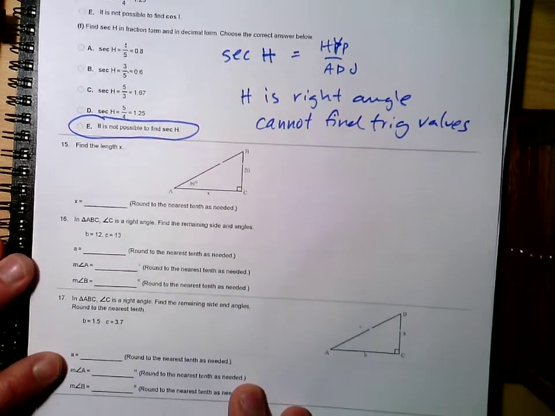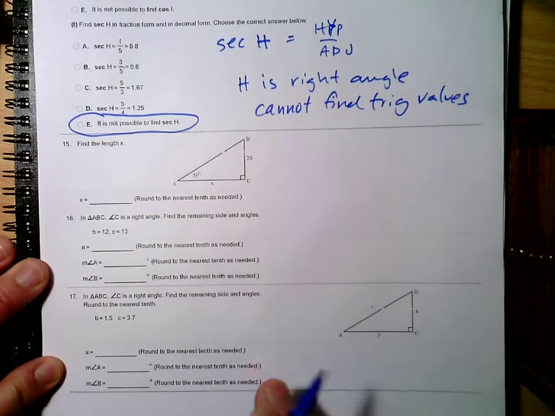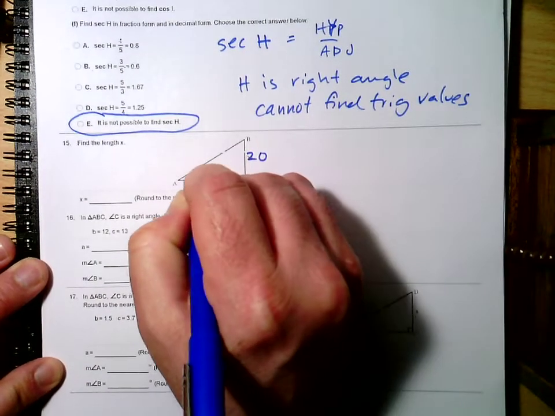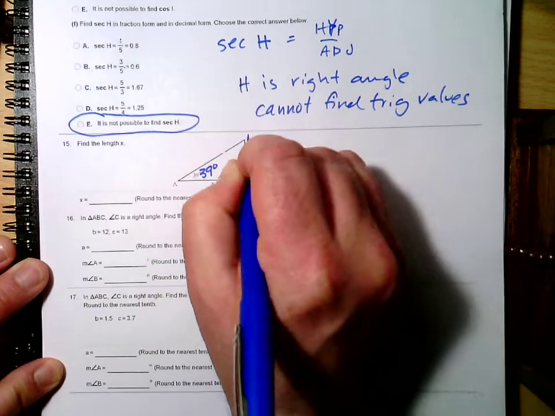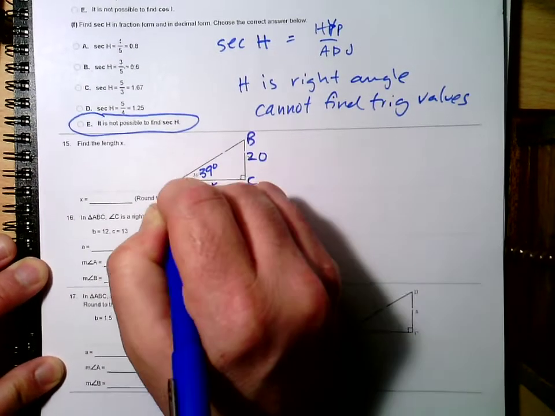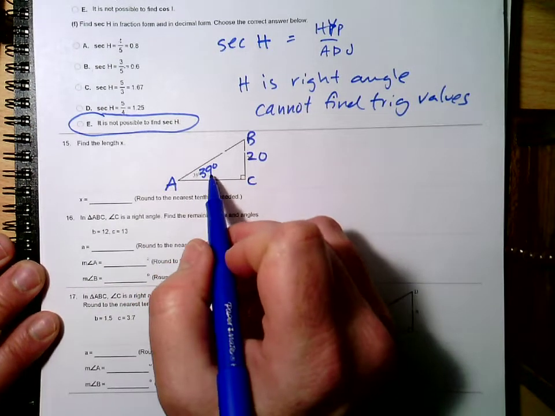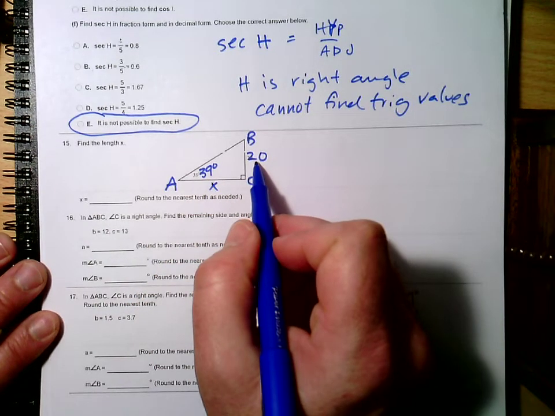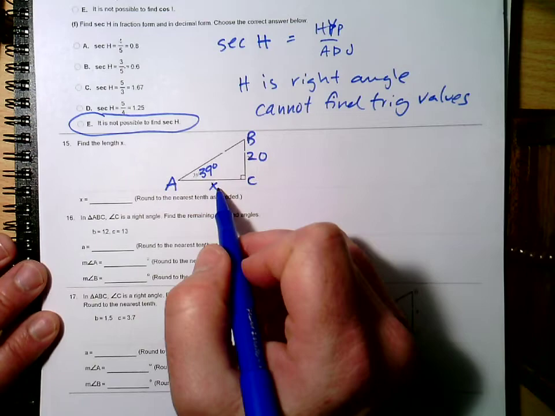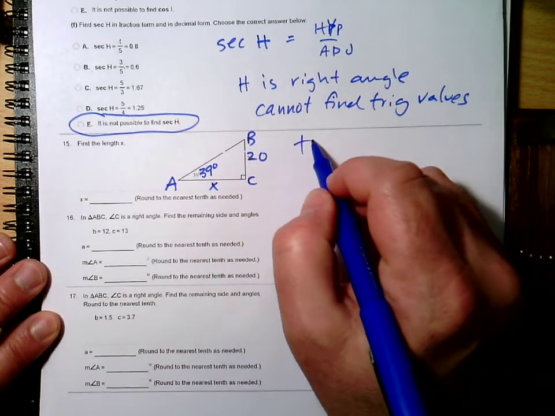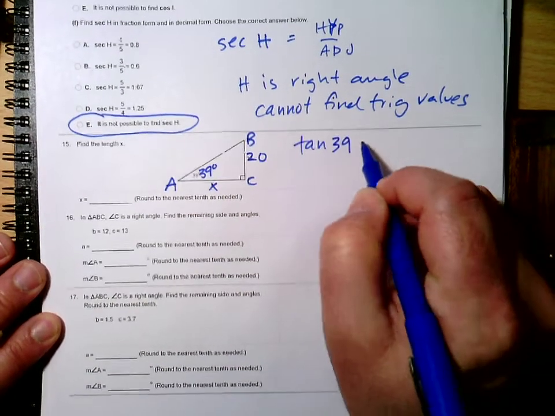Let's do another one. Find length x, number 15 here. This is 20, by the way. This is 39. Here's B, C. That's side x. Alright, so again, what are we given? We're given an angle, the opposite side of that angle, and the adjacent. So that's just tangent, like the other one we just did earlier. Right?